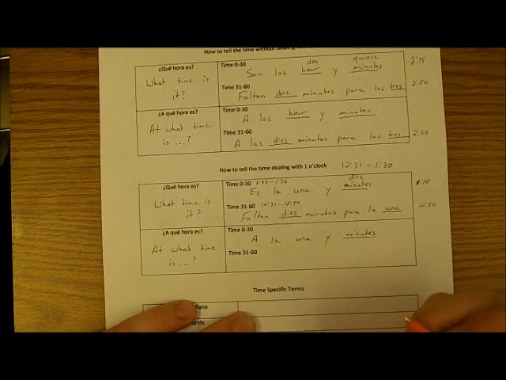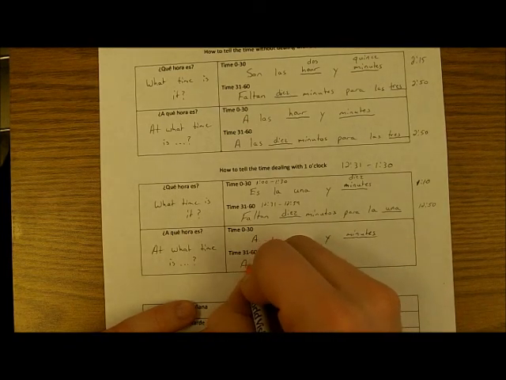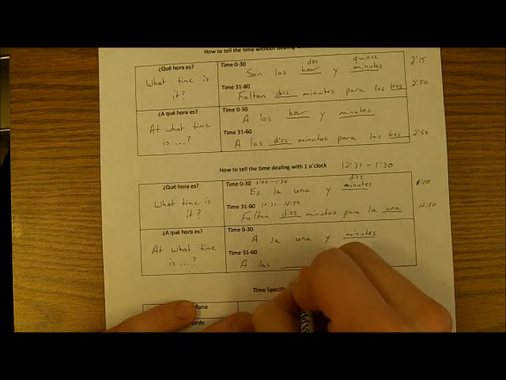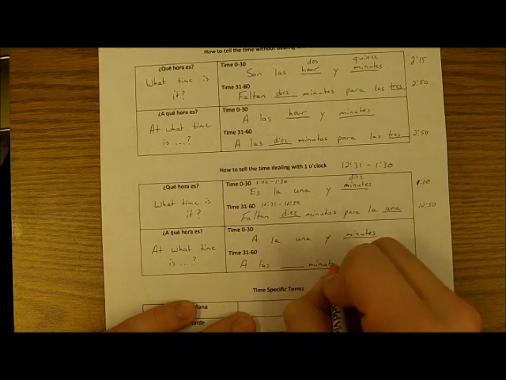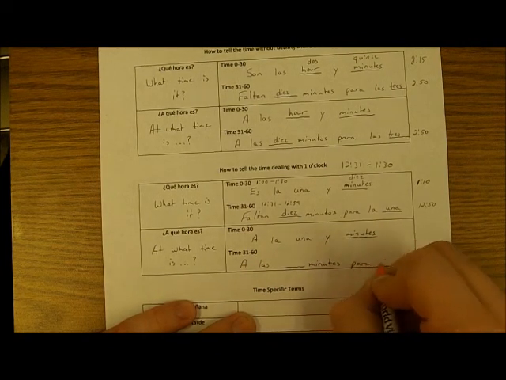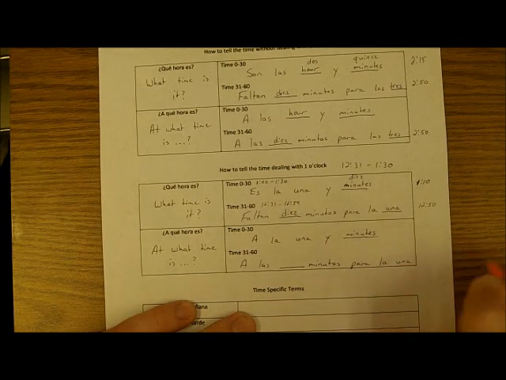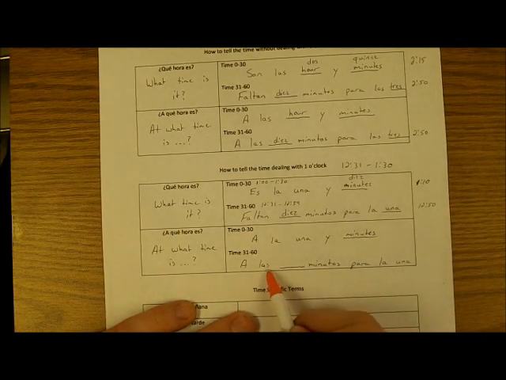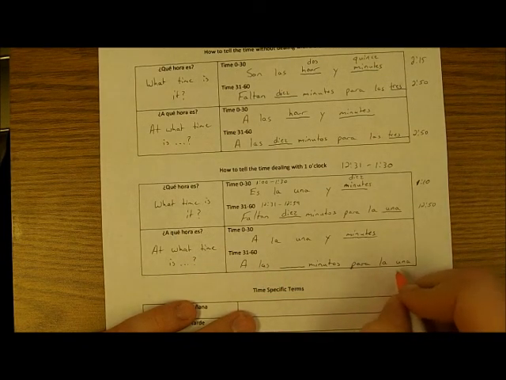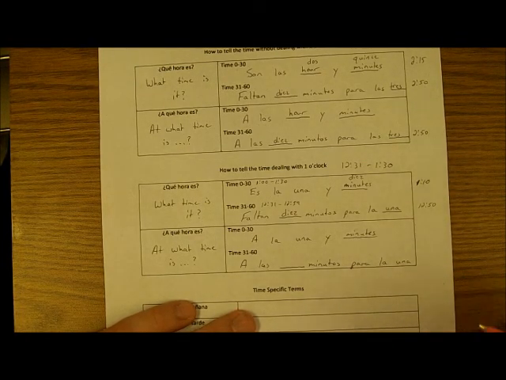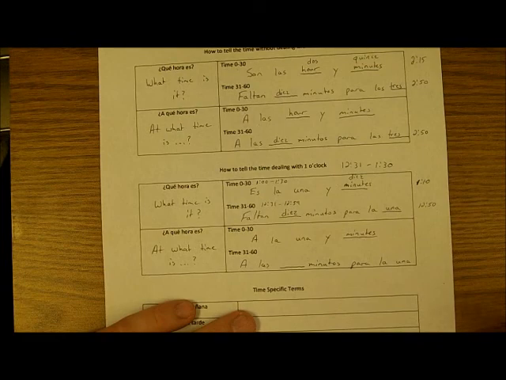Alright, 31 to 60. "A las blank minutos para la una." Notice I kept "las" here because once again, remember, we're not talking about the hour yet. We're still talking about minutes, which are plural, so you got to keep that plural. The only part that goes to the singular is when it's right next to the word one, which we had to make feminine, so it becomes "una."